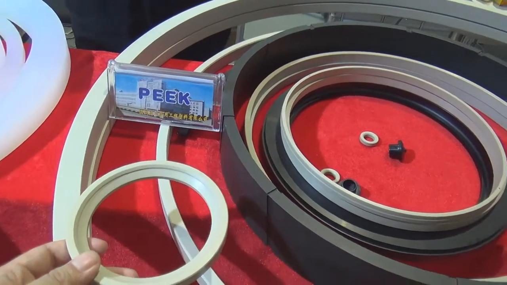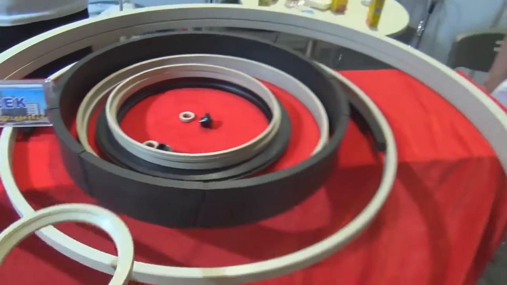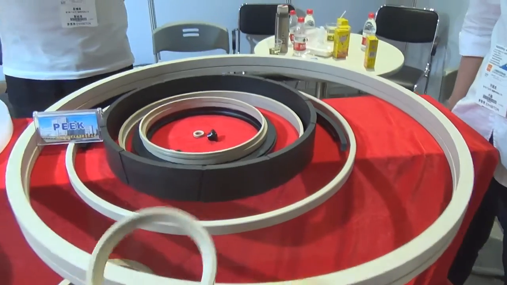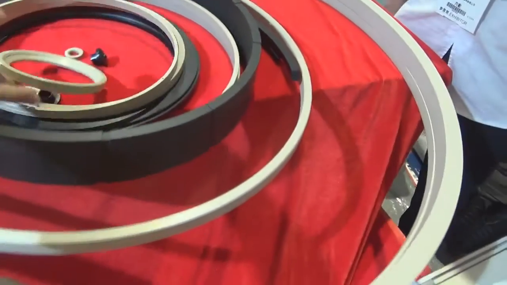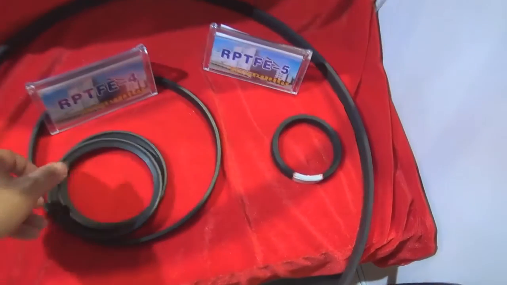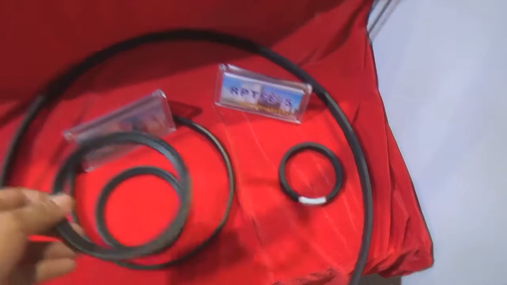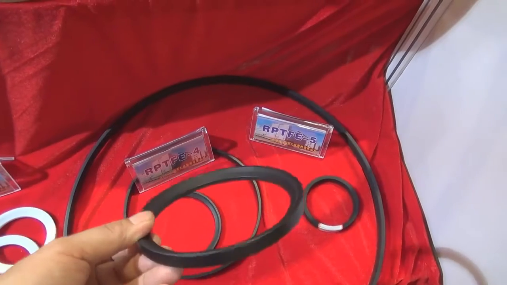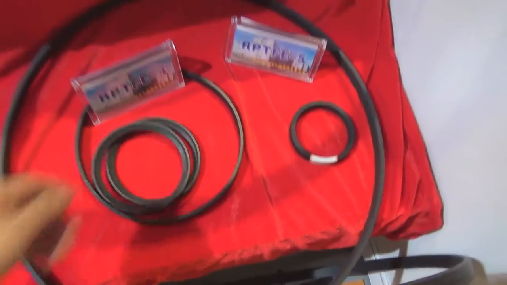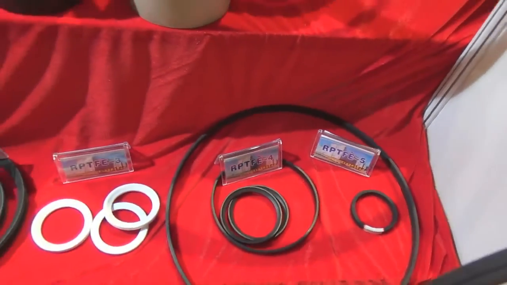Here we have big ball valve seats. The size can be very big. Here is a big one. And we also have RPTFE. The reason this RPTFE valve seat is black is that it contains carbon fiber inside. It can make the RPTFE much harder, and it can have a longer lifetime than pure PTFE.